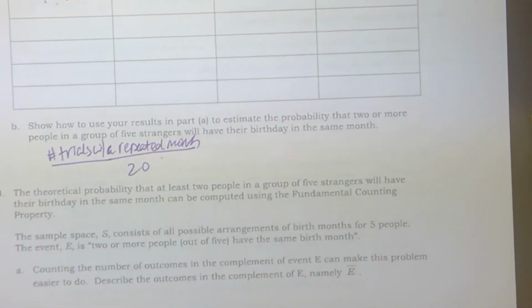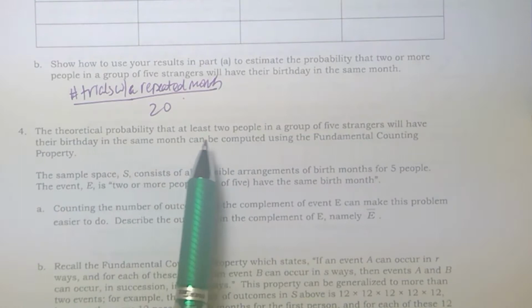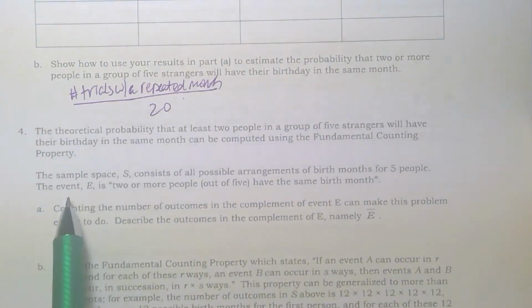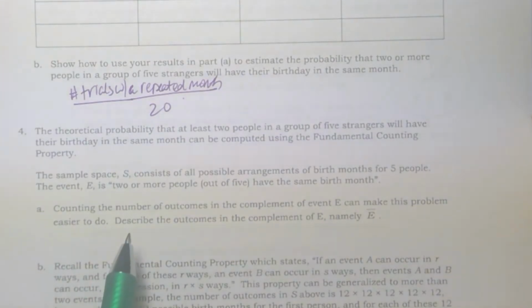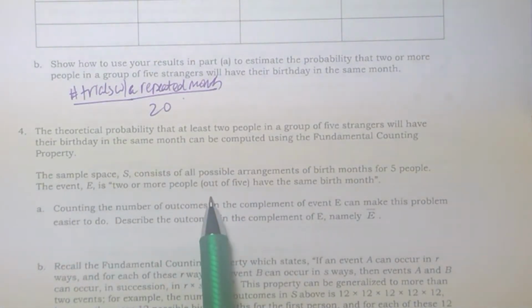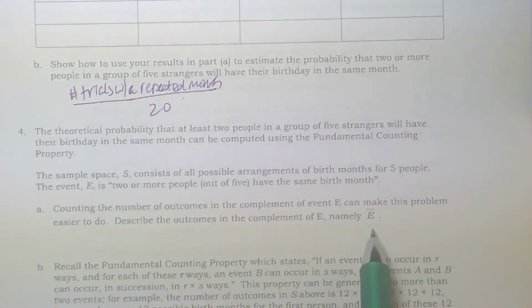So let's talk about theoretical probability for this problem. The probability that 2 or more people will have their birthday in the same month can be computed using the fundamental counting principle. The event E is that 2 or more people out of 5 have the same birth month. So what would be the complement of E?